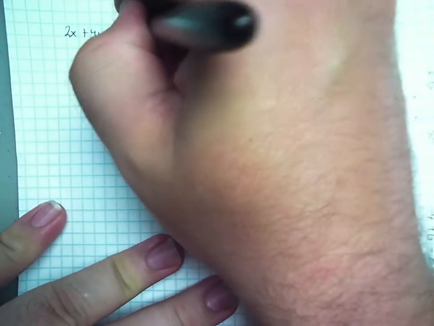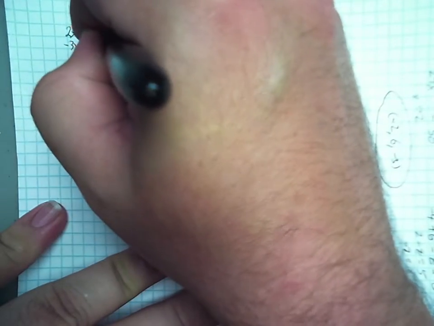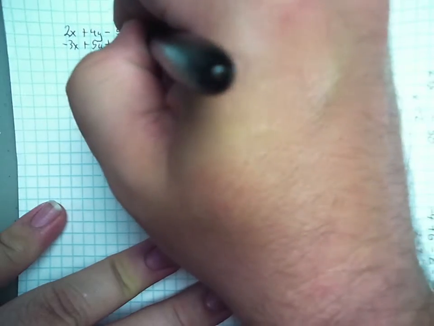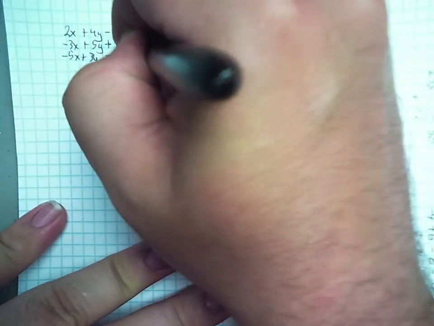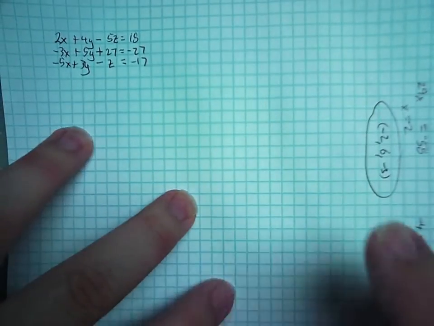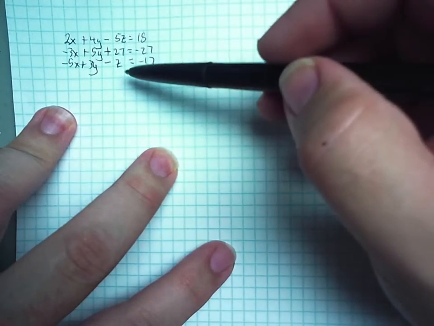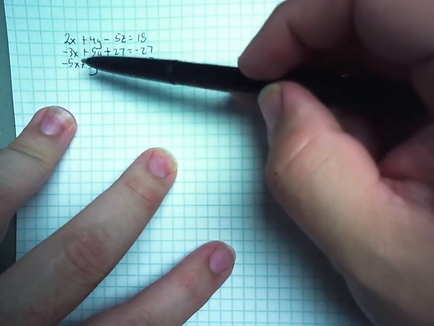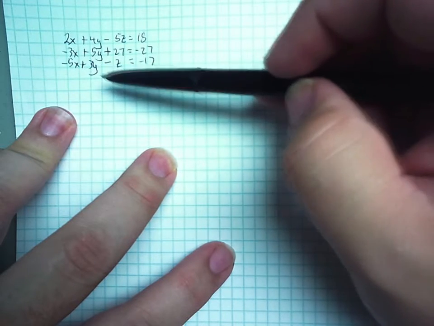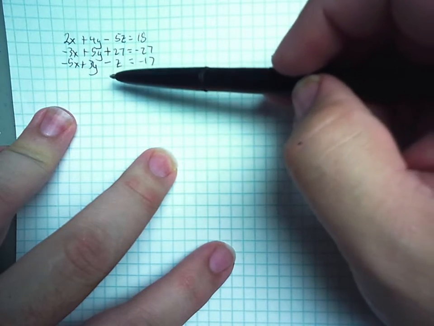2x and 4y minus 5z is 18. Negative 3x and 5y plus 2z equals negative 27. And negative 5x and 3y minus z equals negative 17. So we're going to get 3 equations and 3 unknowns, which I can't solve. There's too many, although I will be able to solve it. I can't solve any one of these by itself. I can eliminate the x's, but I'd have to multiply more than I'd like.